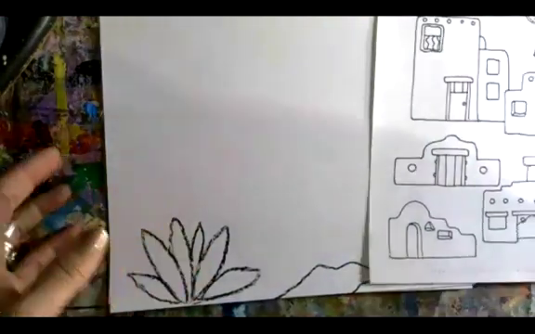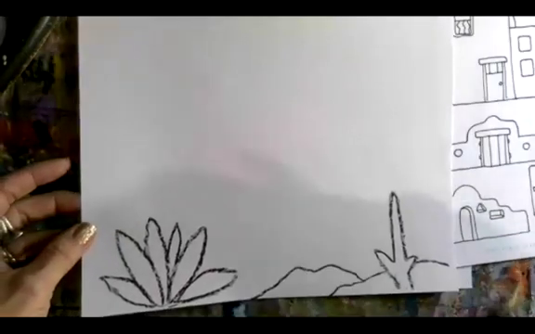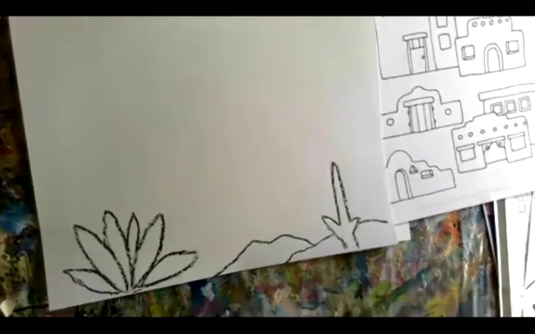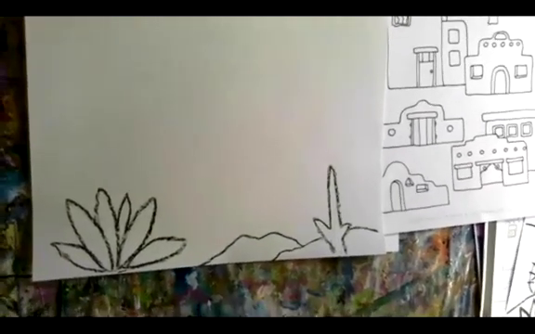If yours doesn't look exactly like mine, that's okay. I'm going to keep this kind of off to the side so that you might be able to include some of these other elements in what you choose to do. All right. There we go.